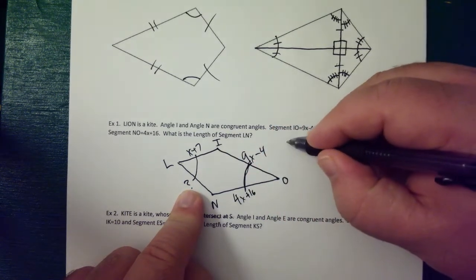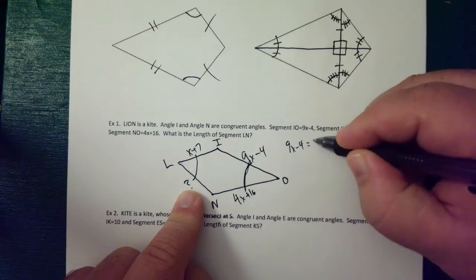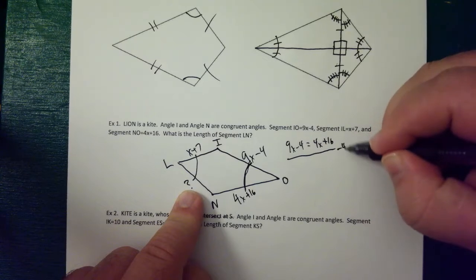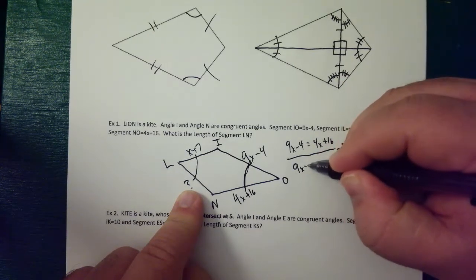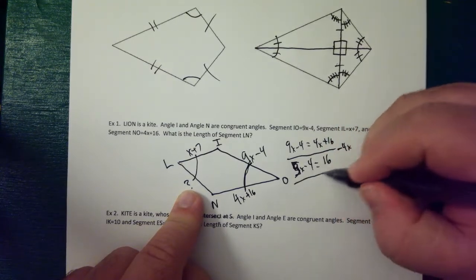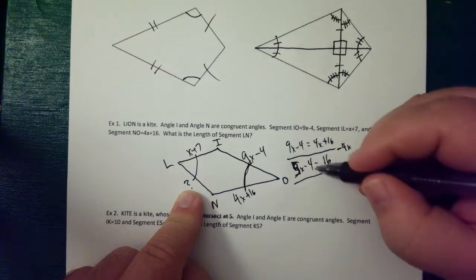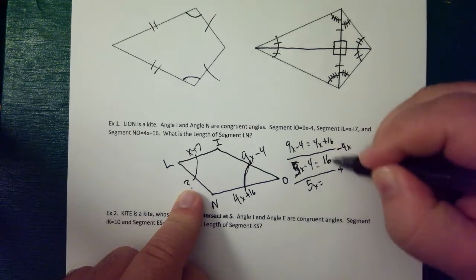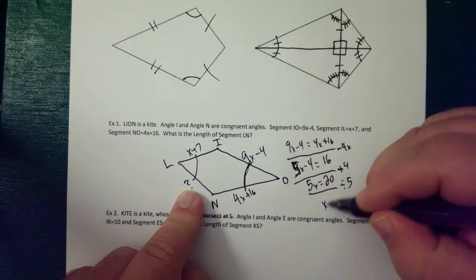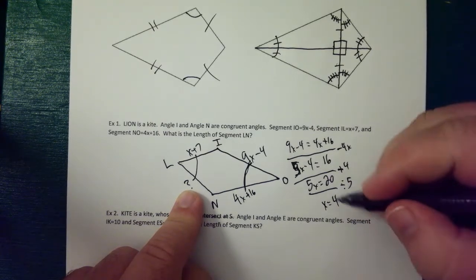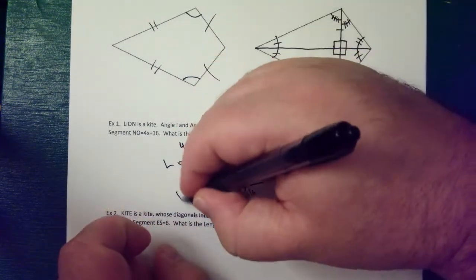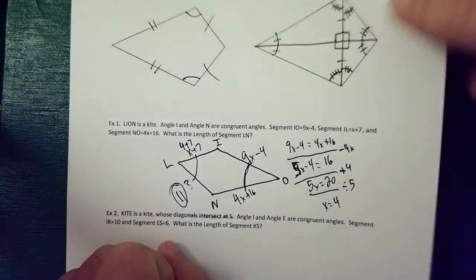So I'm going to say that 9x minus 4 equals 4x plus 16. The first thing I'm going to do is subtract 4x from both sides. So now 5x minus 4 equals 16. The next thing I'm going to do is add 4 to both sides, so that minus 4 goes away. I have 5x equals 20. And the last thing I'm going to do is divide both sides by 5, so x is going to be 4. Now that I know x is 4, I can plug it in here. 4 plus 7 would be 11. That is how long that side is.